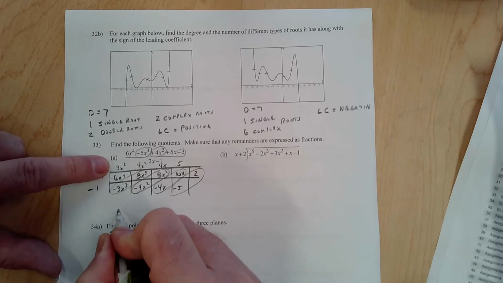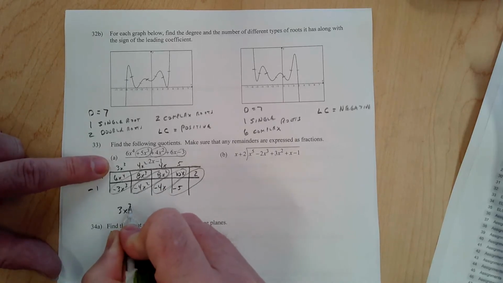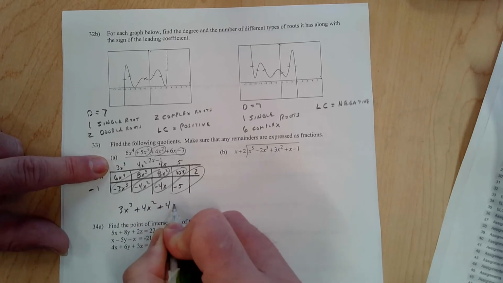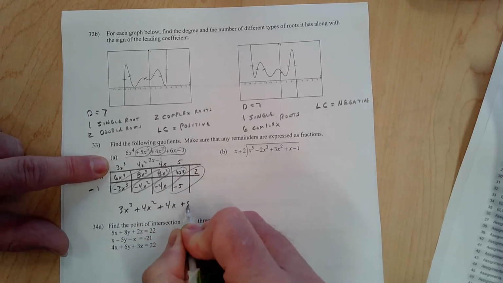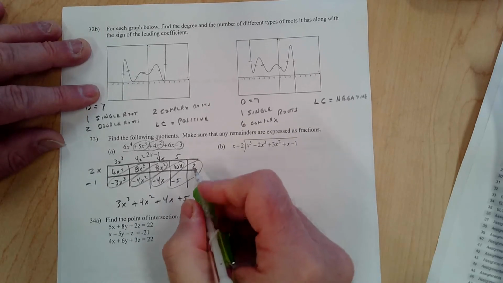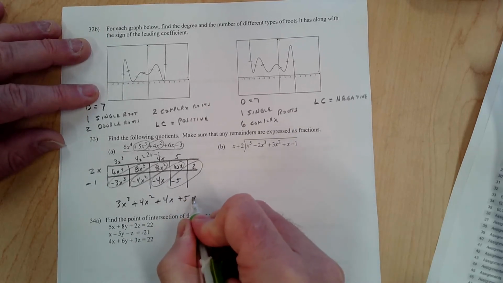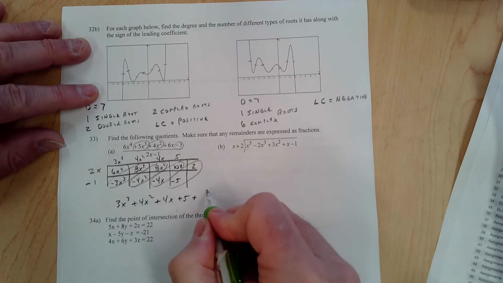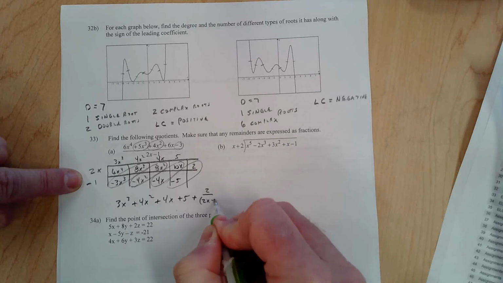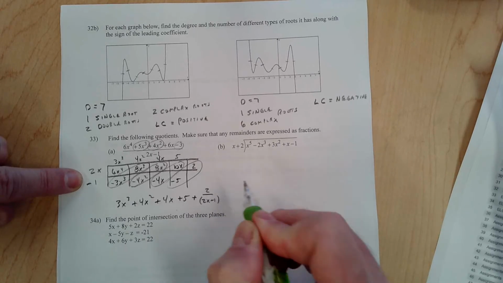So we're going to write what's across the top, 3x to the 3rd, 4x squared, 4x, and 5. I had to insert plus signs in front of all those since they were positive. The remainder is 2, so that requires another positive, since it's a positive 2, which you place on top of the binomial that you had out front.